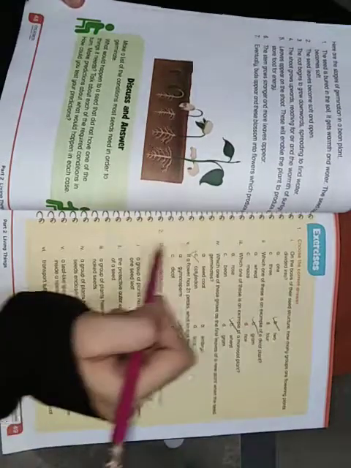Now move on to page number 49. All the exercises are done on your syllabus.